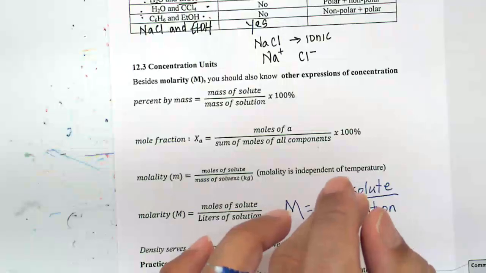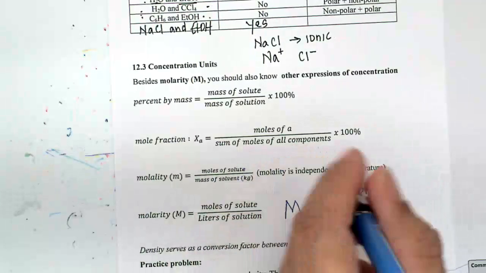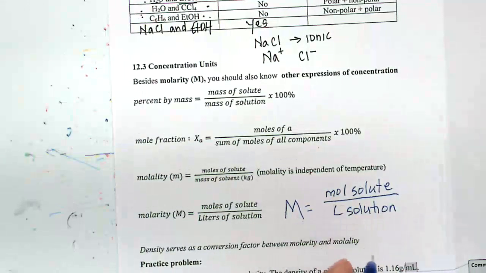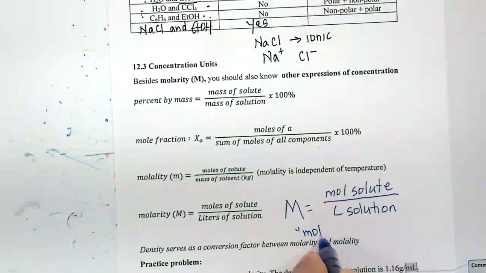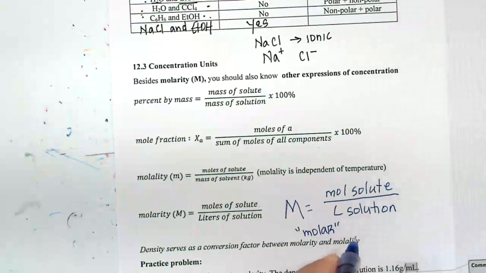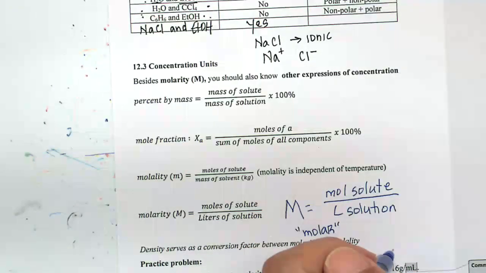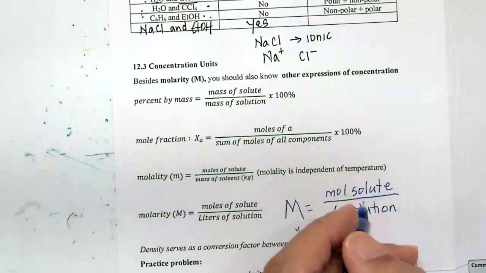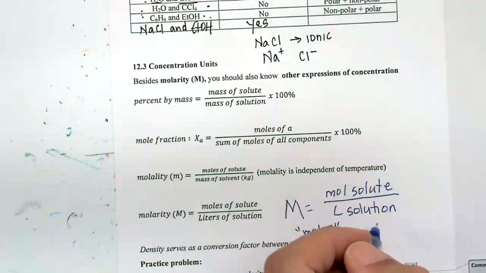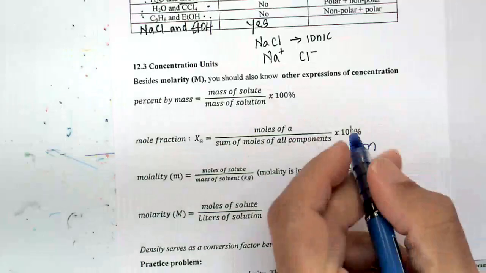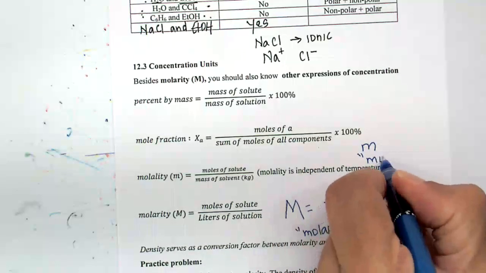Make sure you know those units: moles of solute over liters of solution. This is capital M, also called molar. For example, 2 molar HCl, 3 molar sodium chloride. Solute, moles; solution is in liters. And we know solution is what two parts? Solute and solvent.